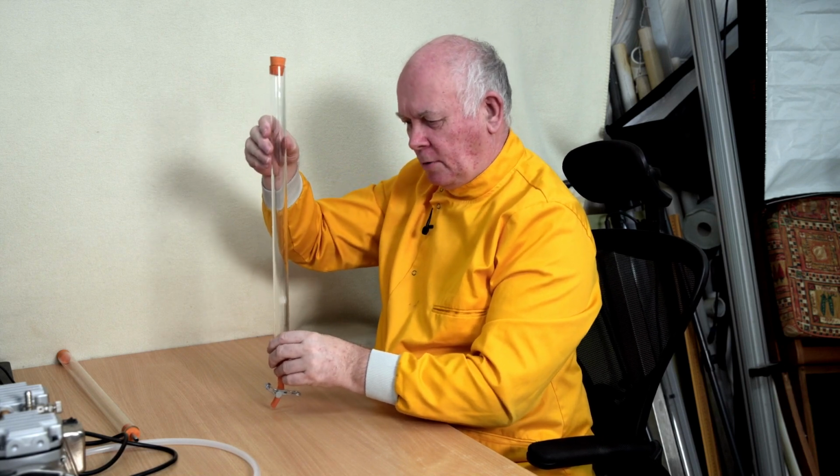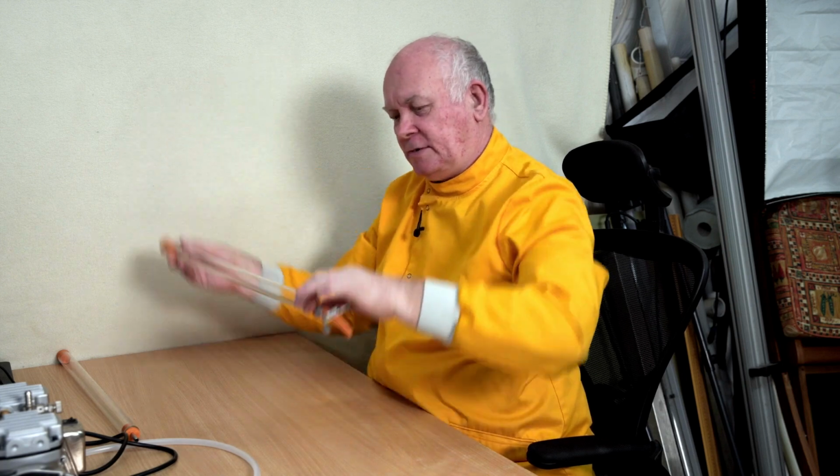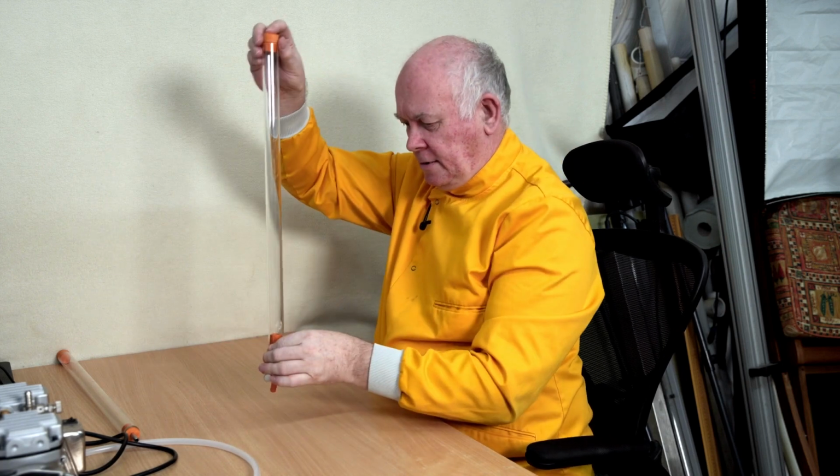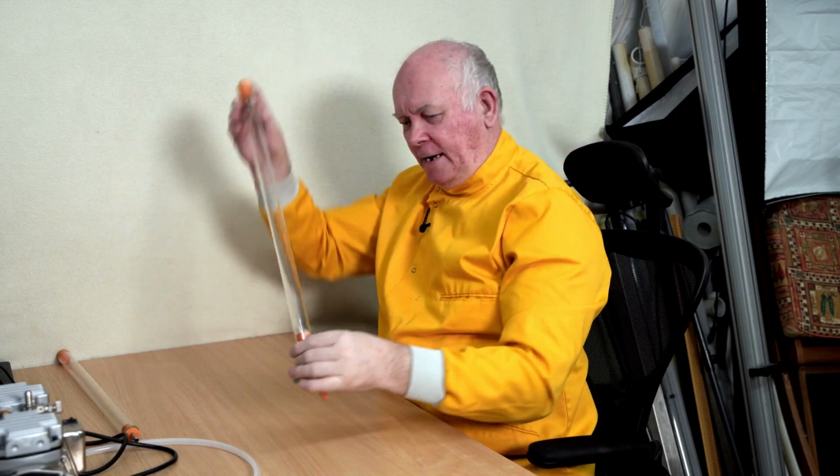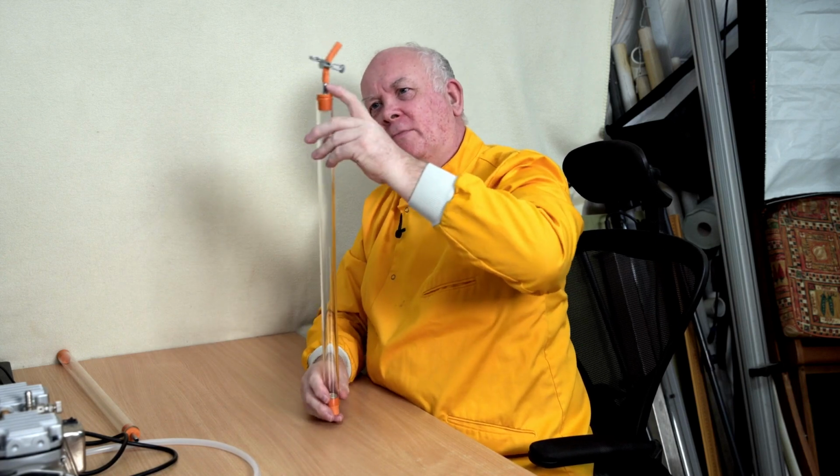This is one of the reasons why I don't normally try this experiment out. And we can clearly see the coin moves and the feather does as it damn well pleases. It's not moving.